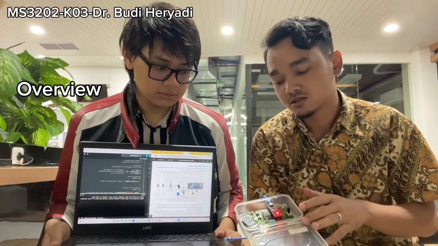We are from the Basic Mekatronika class of Mr. Budi Heryadi. Here we are doing Praktikum Modul 3, which is basic programming of Arduino Nano.